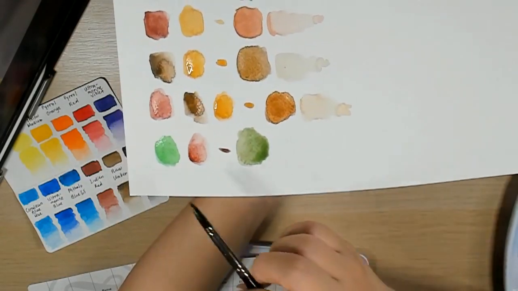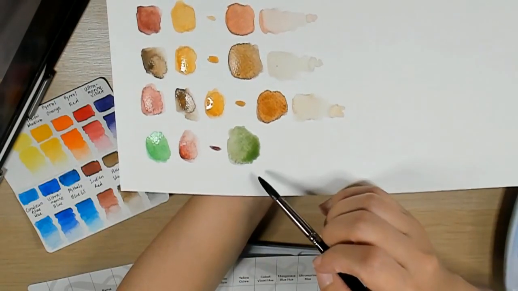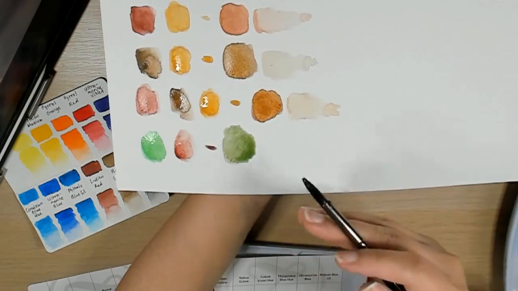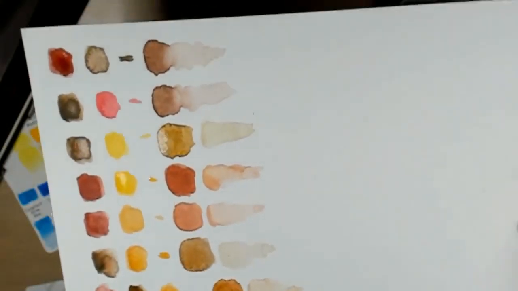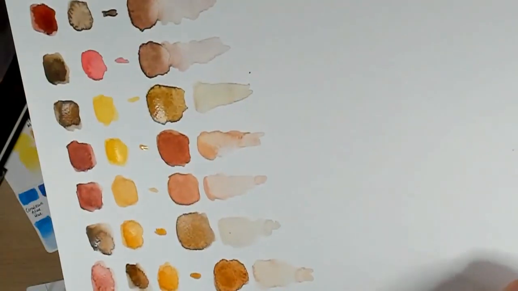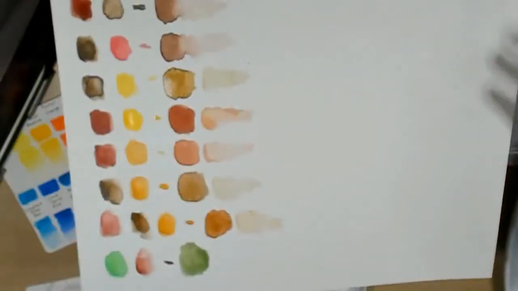In my case, permanent green light with Indian red gave me this olive green, which will be awesome for midtones if you like to paint midtones with cooler colors. Okay, so as you can see, we've mixed so many different skin tones, and you can keep experimenting with this as much as you can with the colors that you already have.